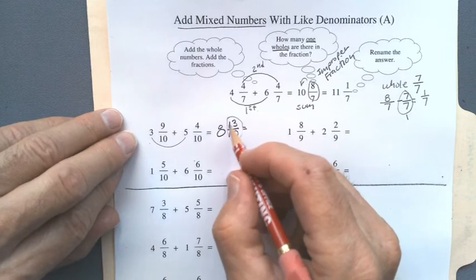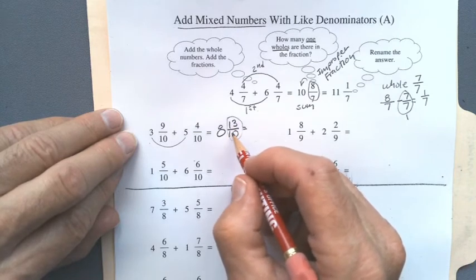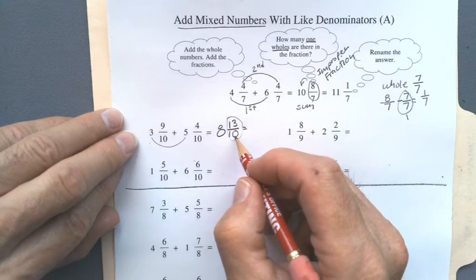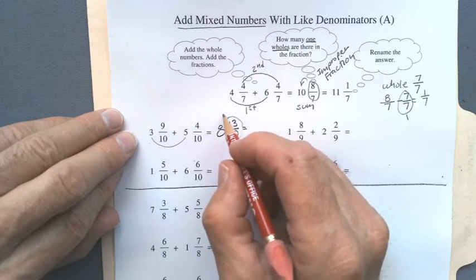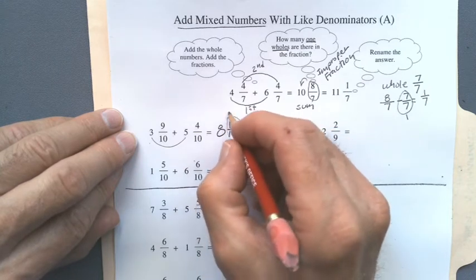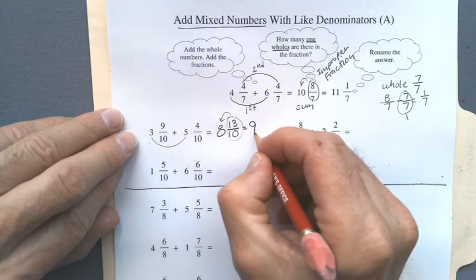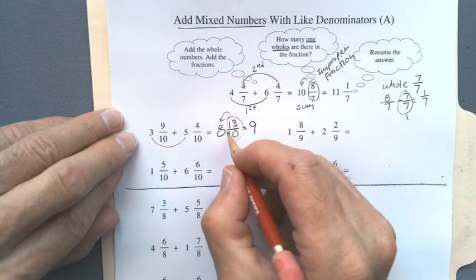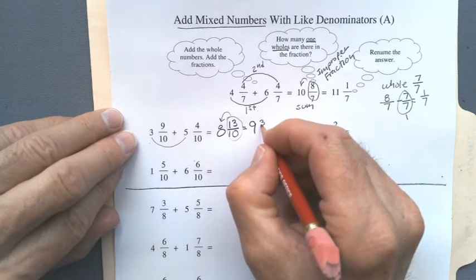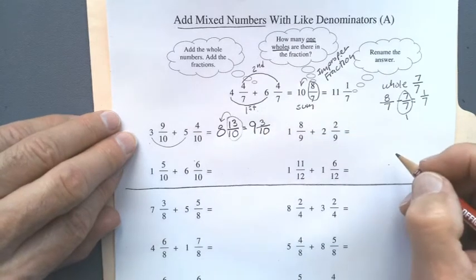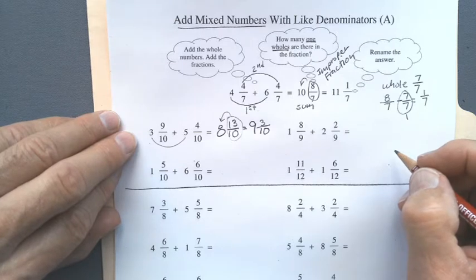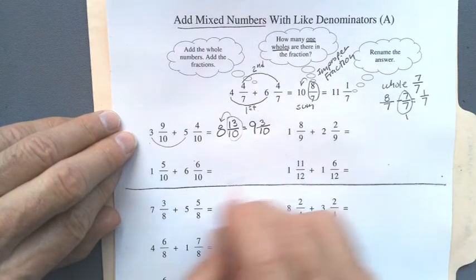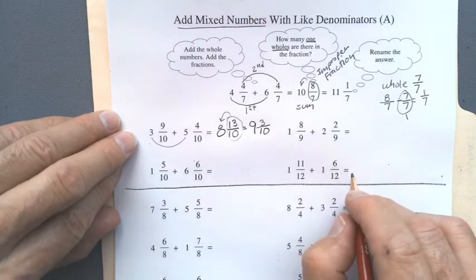So how many whole fractions are there in 13 tenths? So we know the whole fraction is 10 tenths. And that there's going to be 3 tenths left over after we take that whole fraction out. So this 8 is going to turn into a 9. And then the remaining fraction after we take 10 tenths out of here is going to be 3 tenths. So that is a lot. I'm going to do this sample over here, then I want you to follow along with the video.